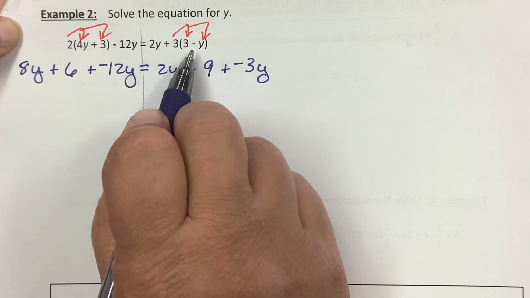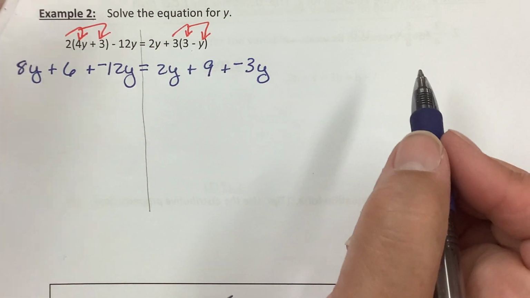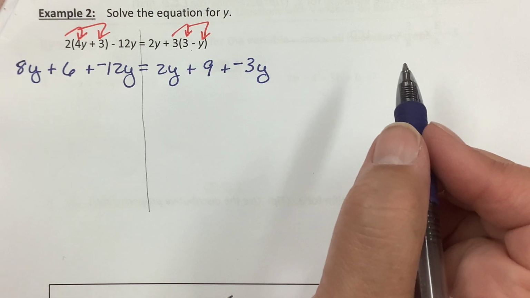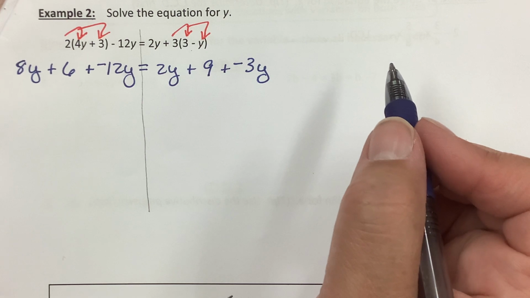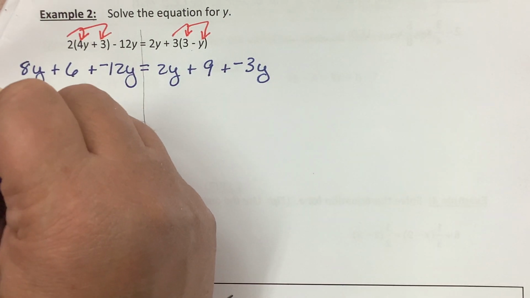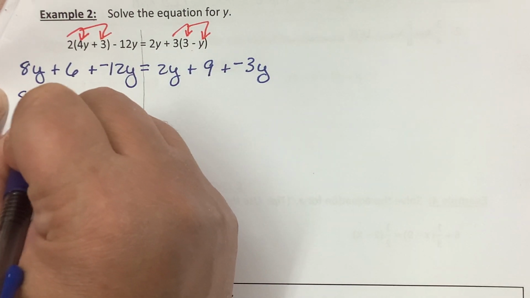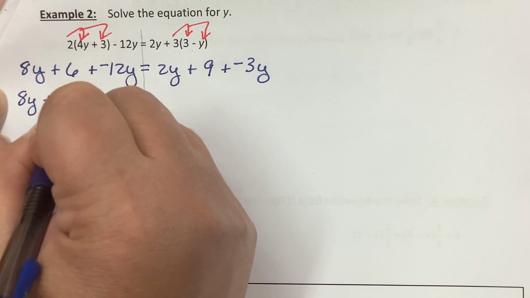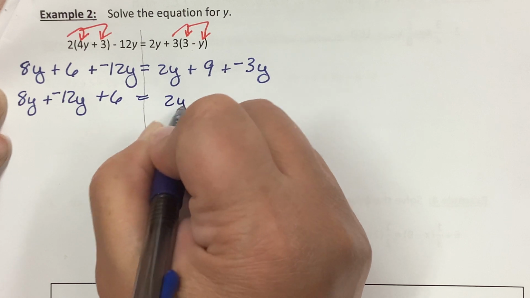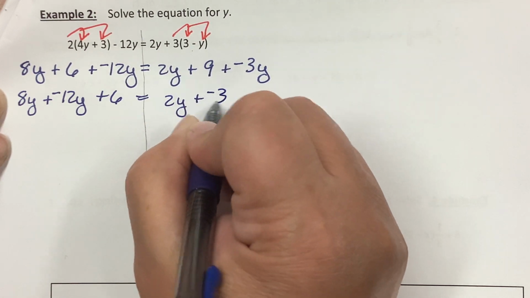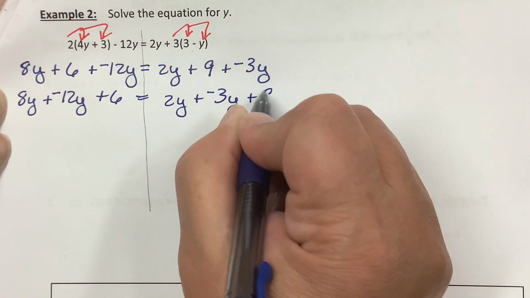I changed that subtraction to plus a negative also. Now I can move things around on the same side of the equal sign so that I can combine like terms. So 8y plus negative 12y plus 6 equals 2y plus negative 3y plus 9.